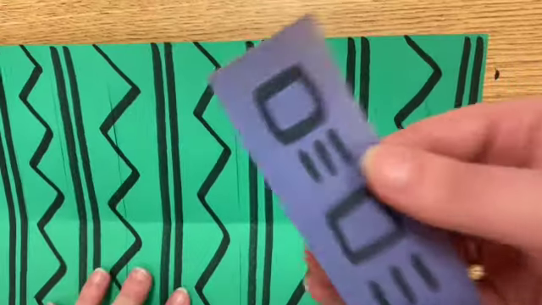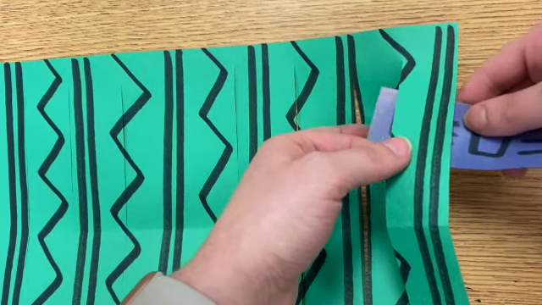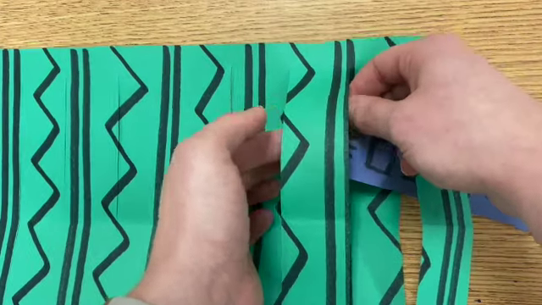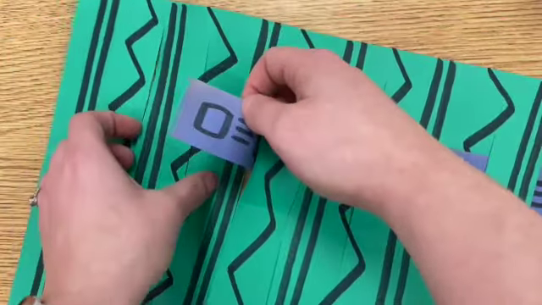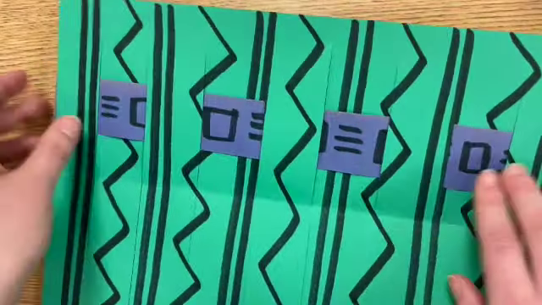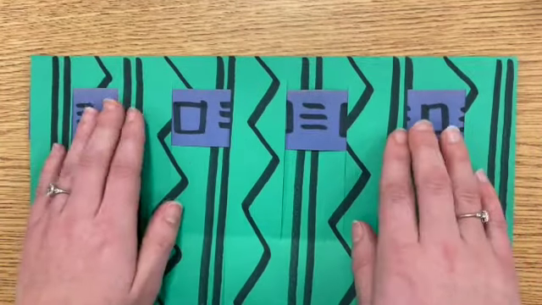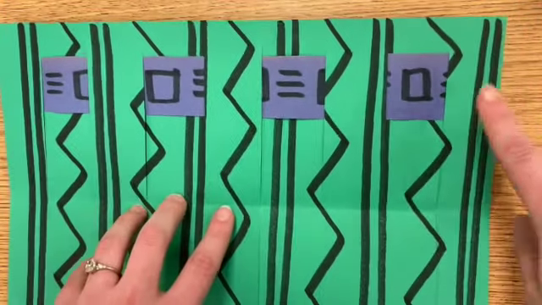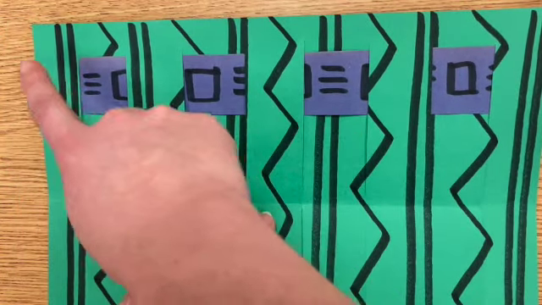So I'm going to start with my blue. I'm going to start up here at the top on the very edge, and I'm going to go under. Then I'm going to go over my next strip. Then I'm going to go under again, over my next strip, under, over my next strip, under, and then over my next and last strip. And then I'm going to take my strip of paper and slide it all the way to the top until it stops so that it's nice and tight, okay? So all I did was go under, over, under, over, under, over, under, okay?